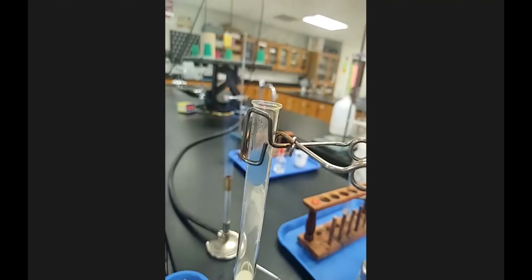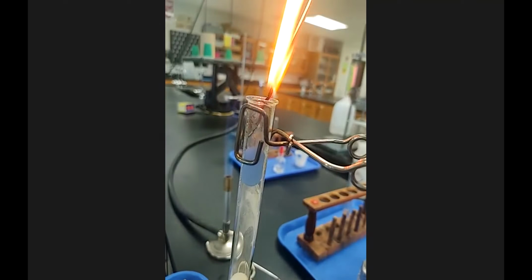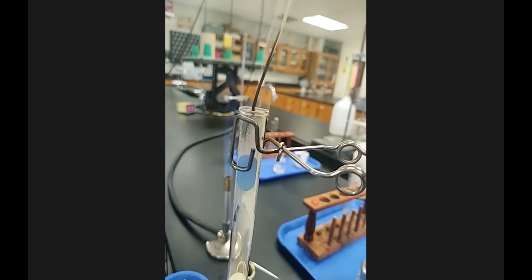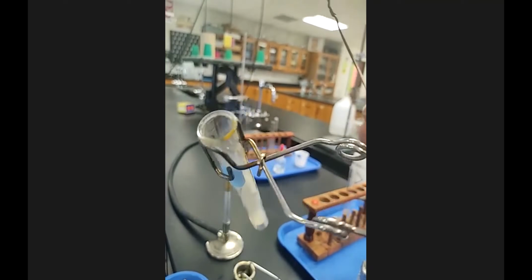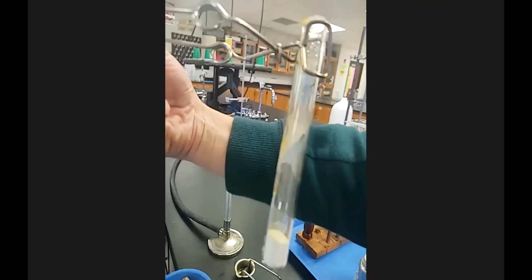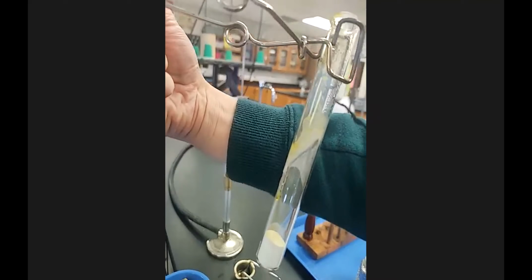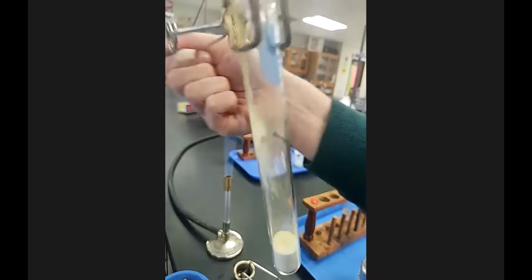One more time. Oh. Now there is some yellowing. This is kind of the after. There you can see when I added this burning splint on the side of the test tube.